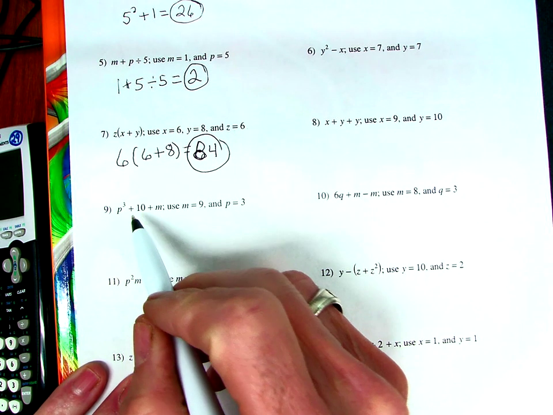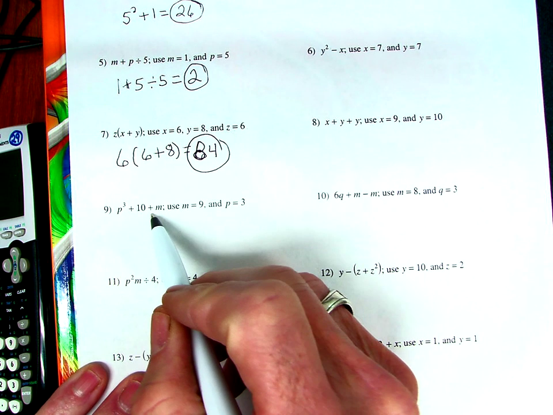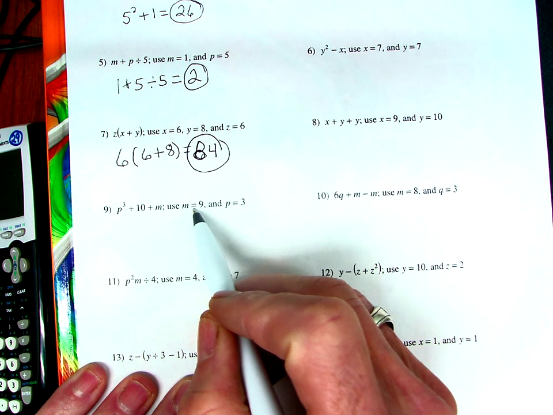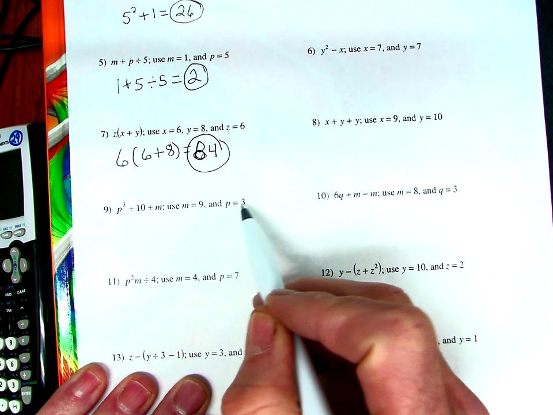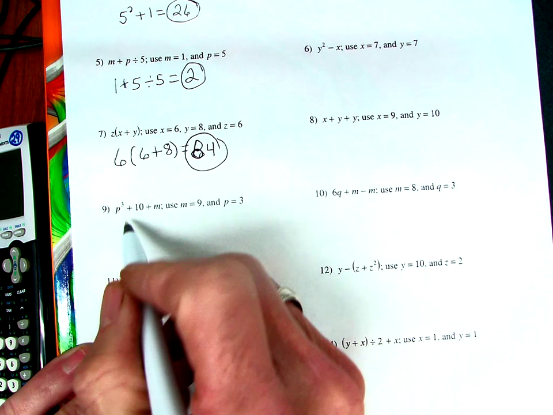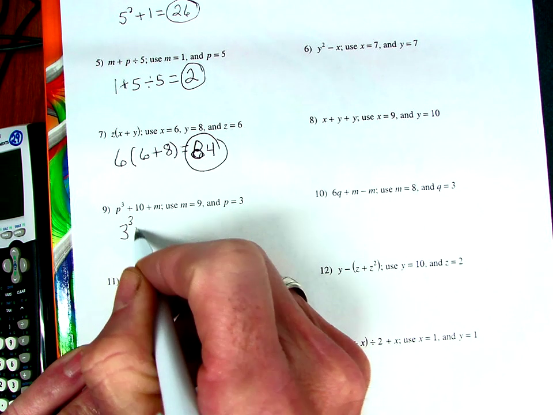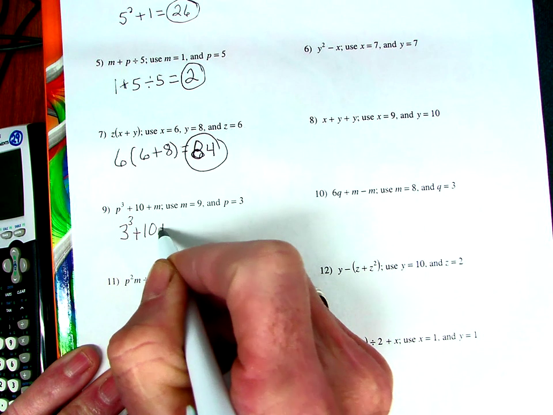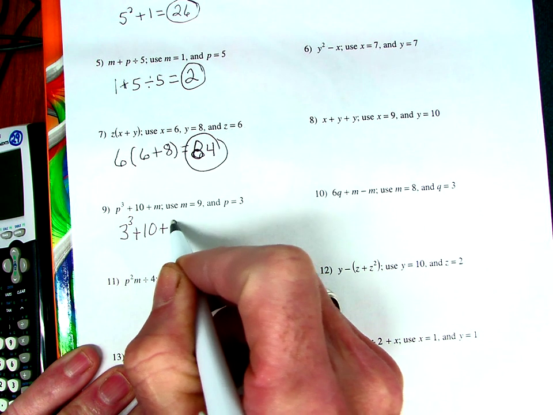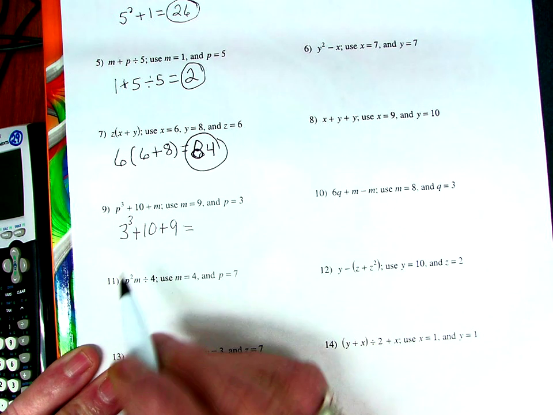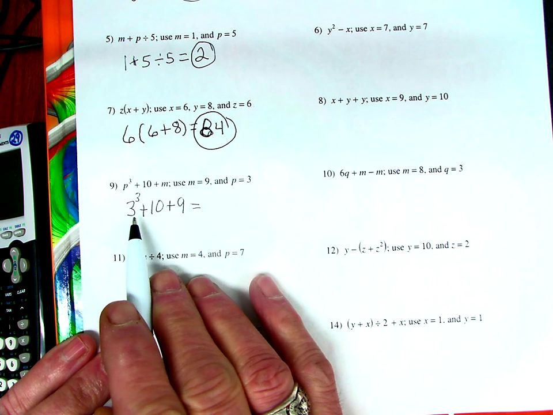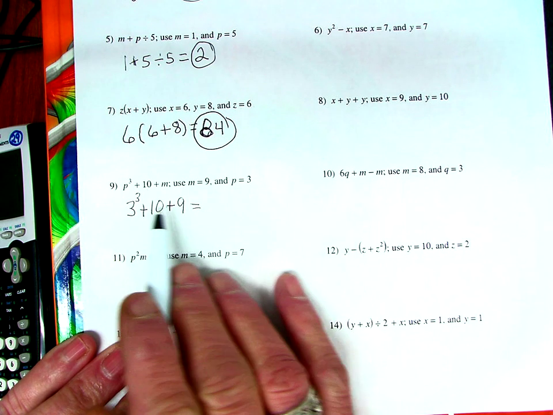P to the third power plus 10 plus m. M equals 9. P equals 3. P to the third. So 3 to the third plus 10 plus m. And m is 9. PEMDAS, parentheses, there are none.